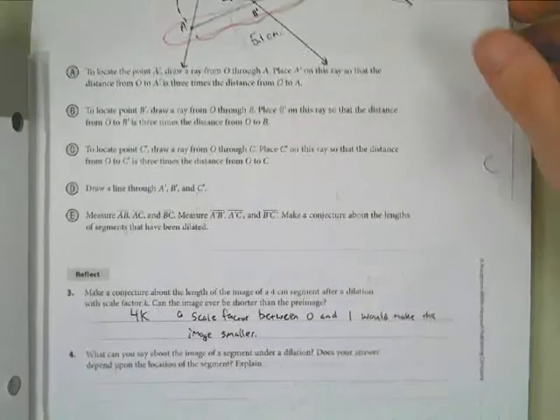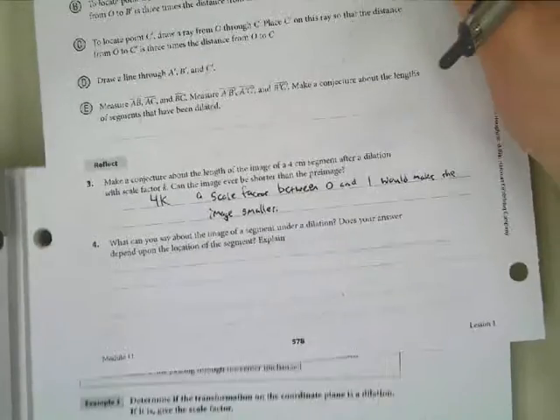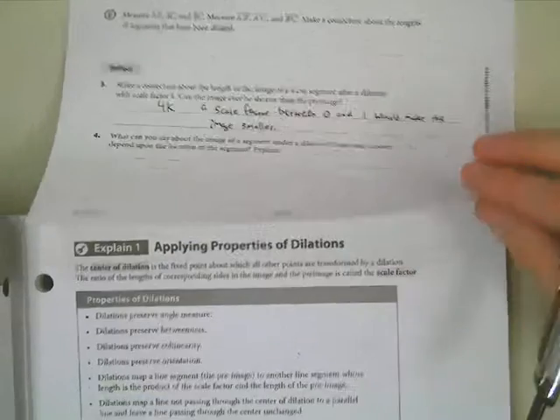Okay, so we're going to look at properties of dilations. You got it over there, Kyle? Yeah. Okay, properties of dilations, next page, okay?